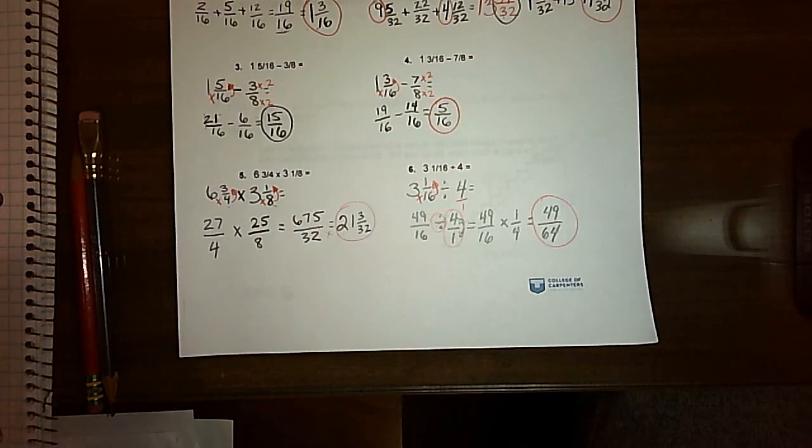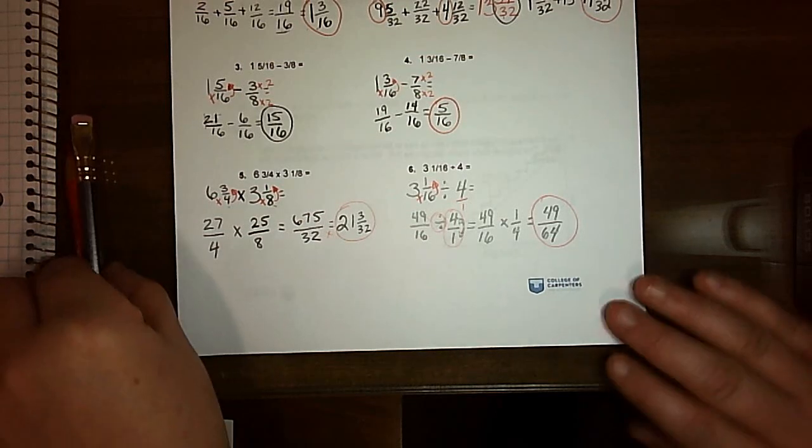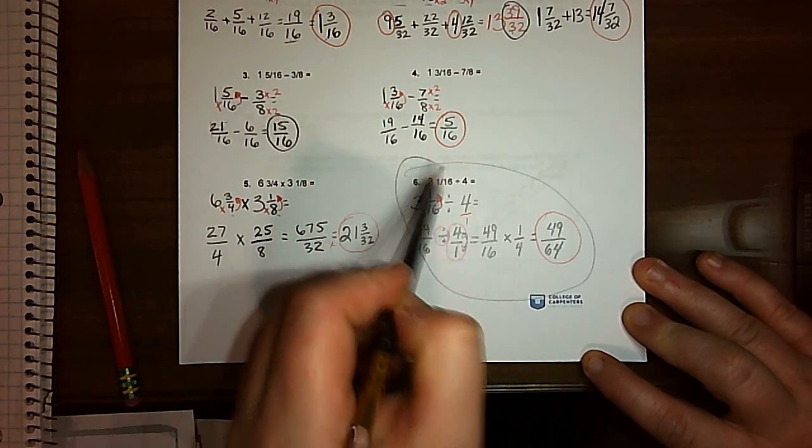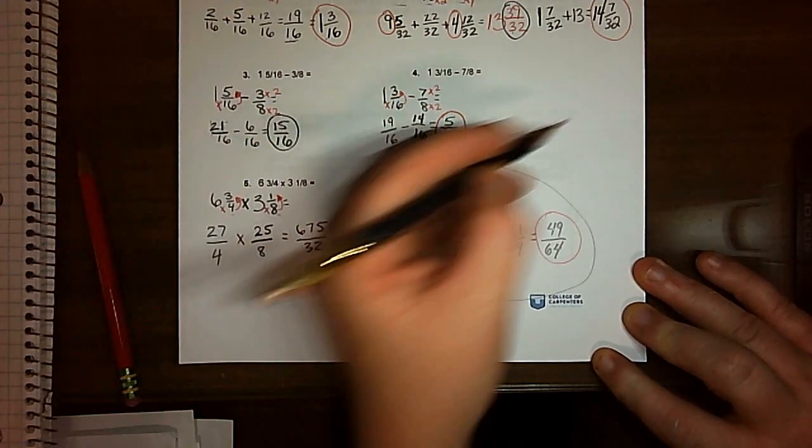But definitely, you know what? I'm actually going to circle this one, and once we get into the converting, I'm going to utilize that one with conversion.